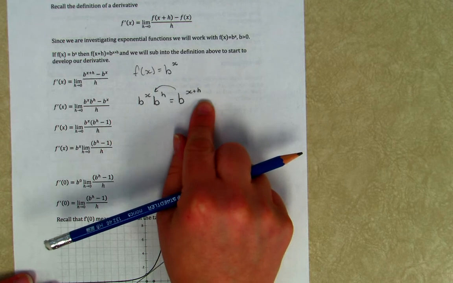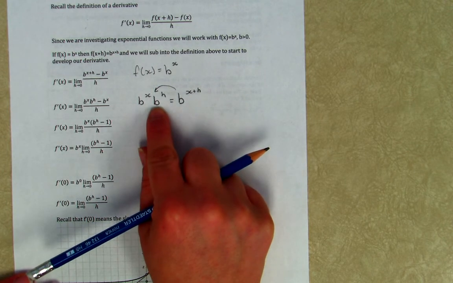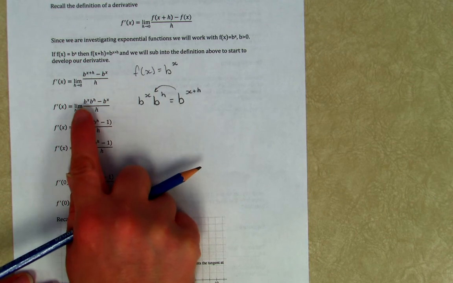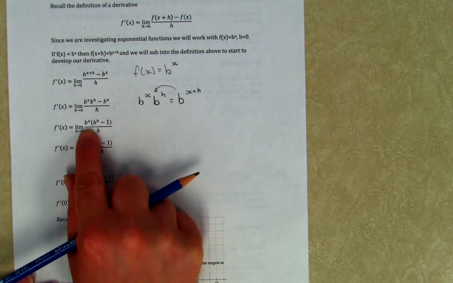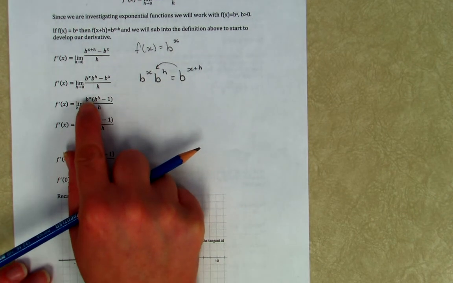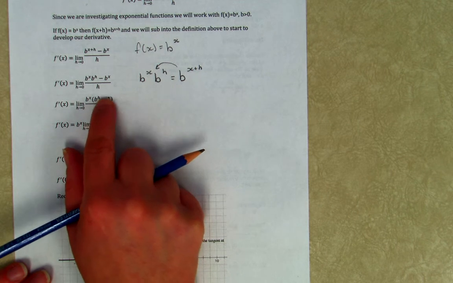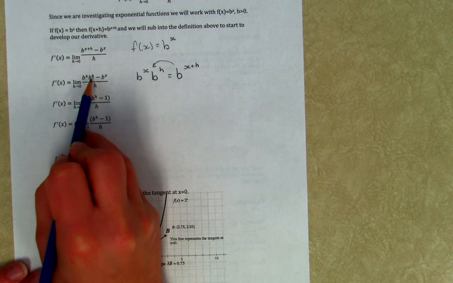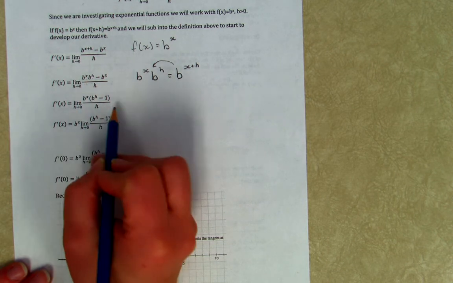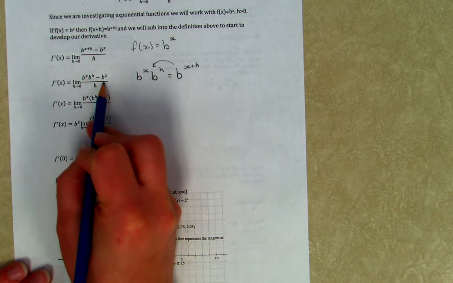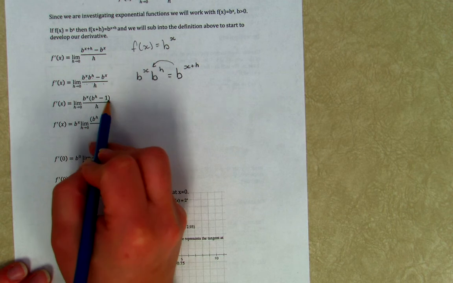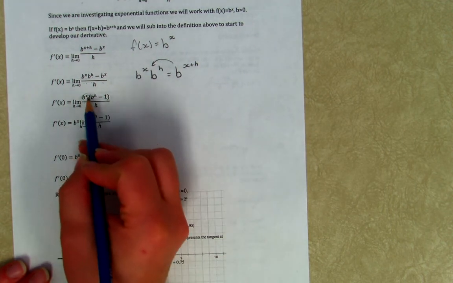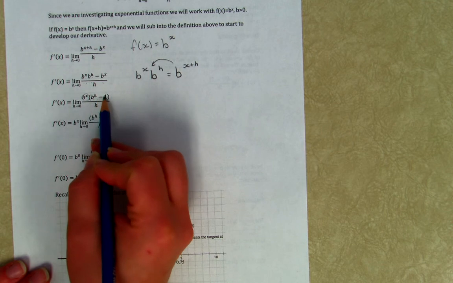We had b to the x plus h, so we're rewriting it now as a product of powers, because then both terms have a b to the x in them, so I'm going to common factor out a b to the x. So I have b to the x bracket b to the h, because when I factor b to the x out of b to the x times b to the h, all I'm left with is the b to the h. Then I have minus 1, because when I factor b to the x out of itself, it's 1, all over h.